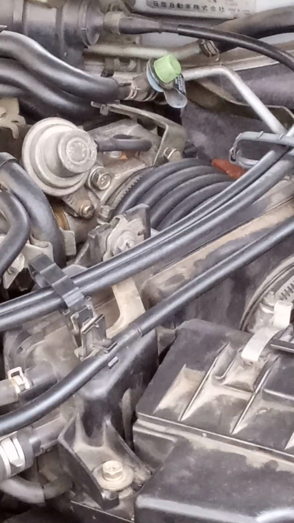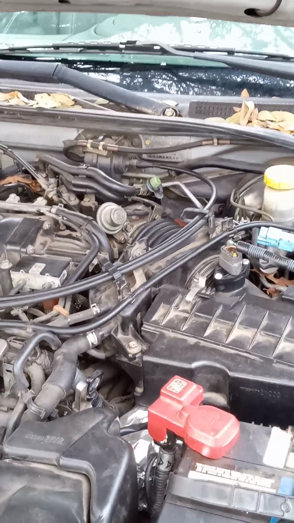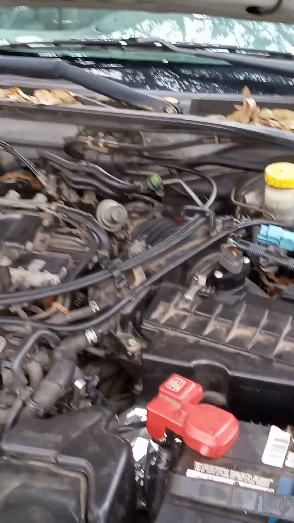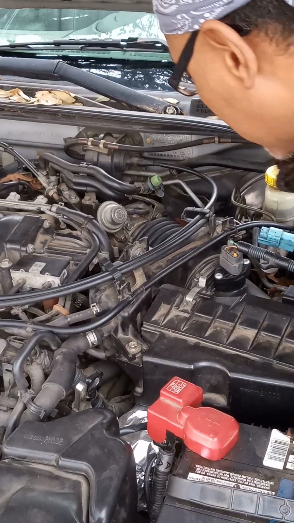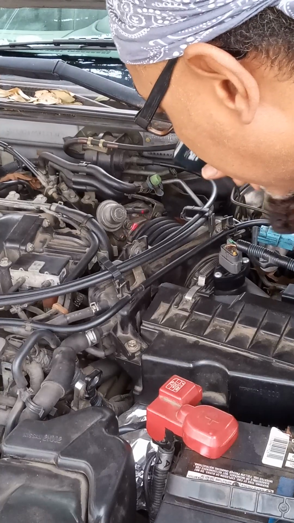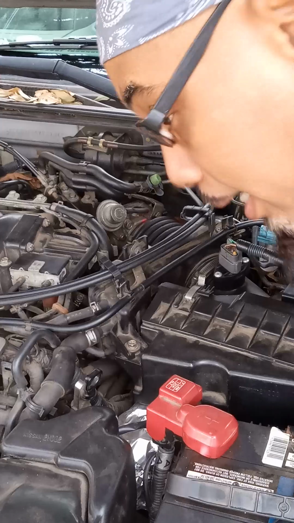the problem. Now when you order this IAC, you want to get it with the housing also. Because you might go there and just change the IAC solenoid, but that's not fixing the problem. I'm going to take you inside and show you the IAC and everything about it, and how to change it.